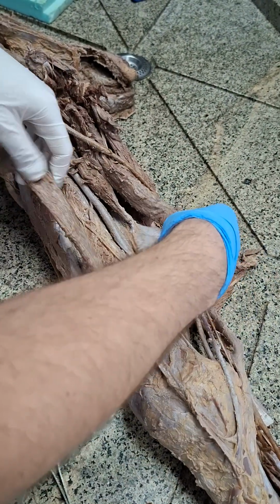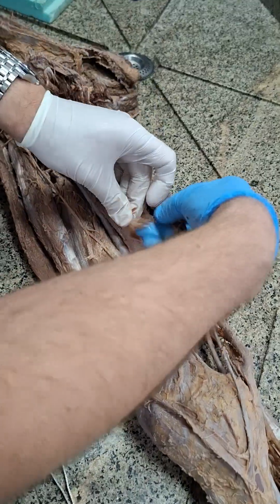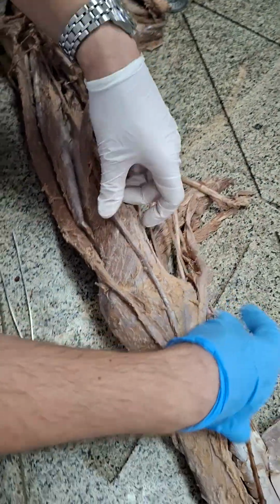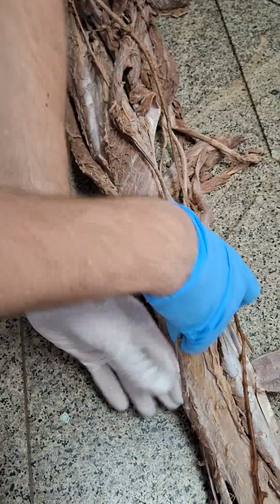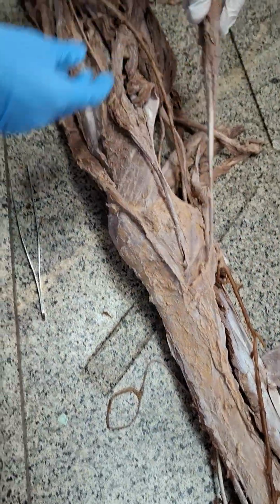The leg is the confusing one. Upper limb is very basic. It's torn actually. This is the gracilis.